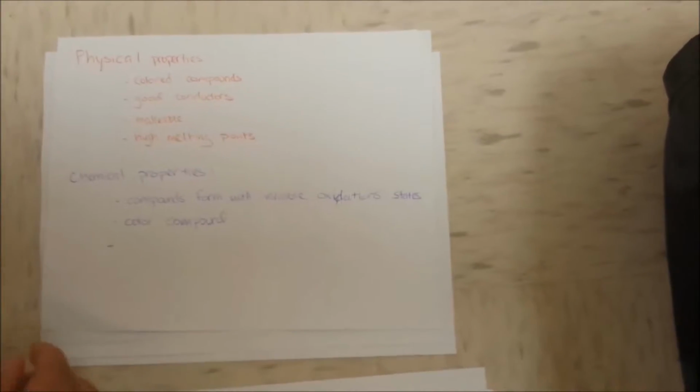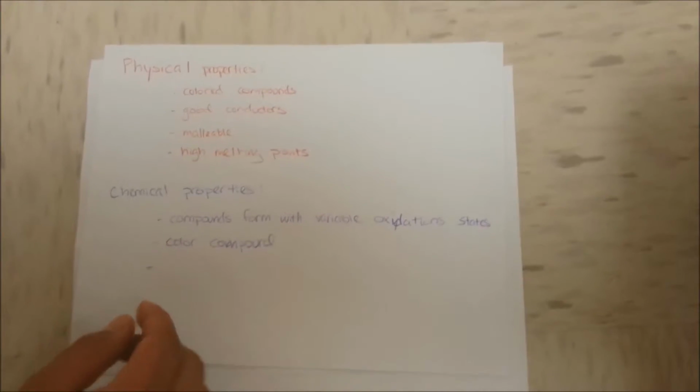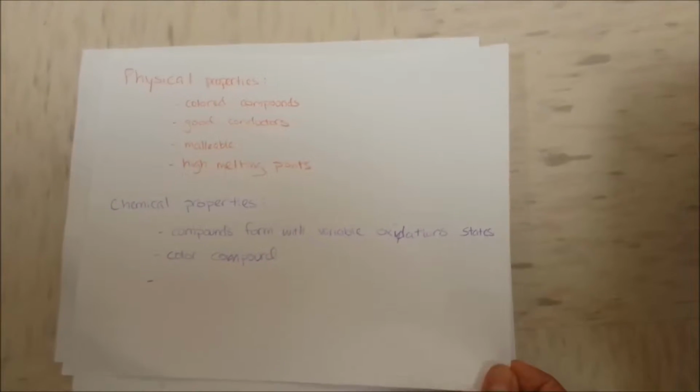Physical properties: colored compounds, good conductors of electricity and heat. Malleable, meaning they're able to be bent and fixed. High melting points. Chemical properties: compounds formed from variable oxidation states and colored compounds.